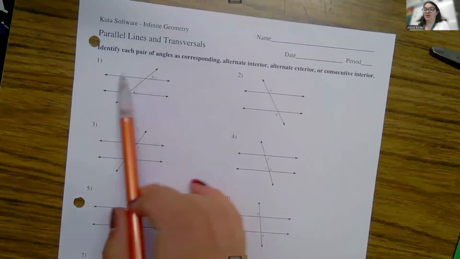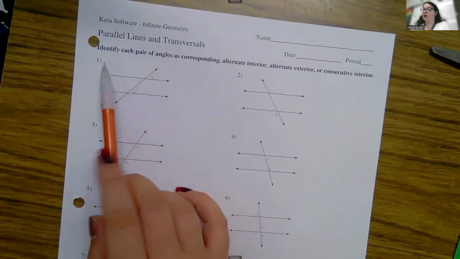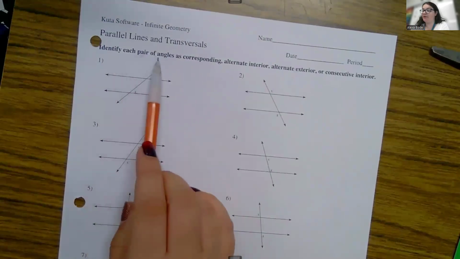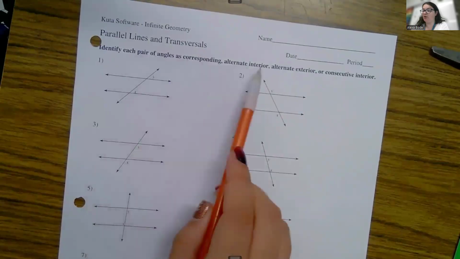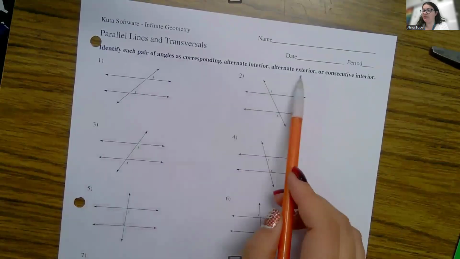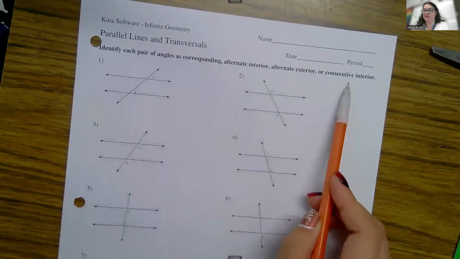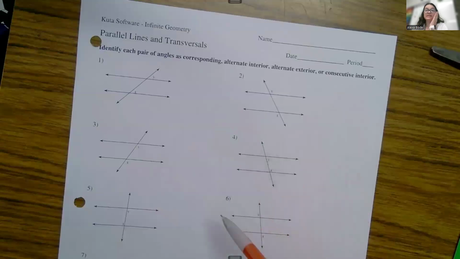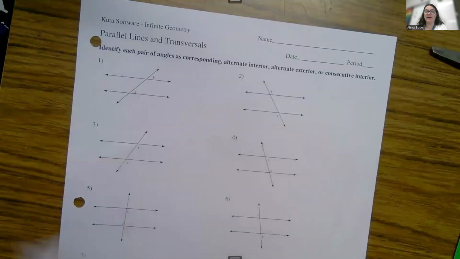So this worksheet that you guys are going to get tomorrow says identify each pair of angles as corresponding, alternate interior, alternate exterior, or consecutive interior. And we're also going to state whether they are congruent or supplementary. So again, I'm not going to do all of these with you. I just kind of want to show you. And I'm going to use patty paper to put a little bit more emphasis into what we did today.